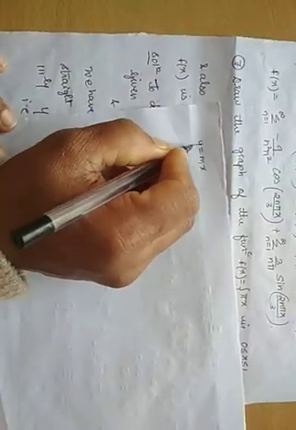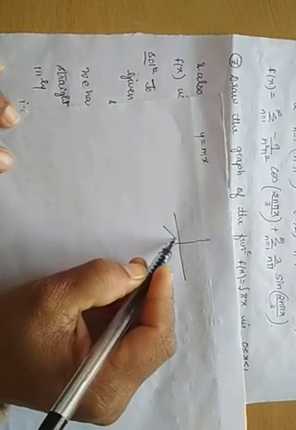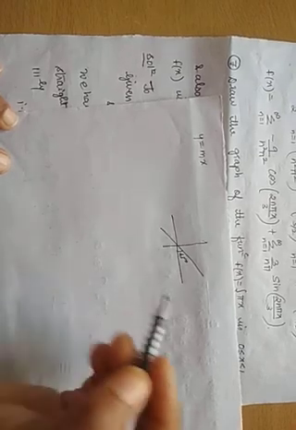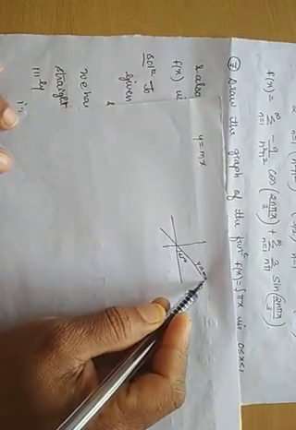Y is equal to mx means it is the equation of a straight line passing through the origin, subtending an angle of 45 degrees with the x-axis. I have already explained this in my previous problems. So this was representing y is equal to mx.